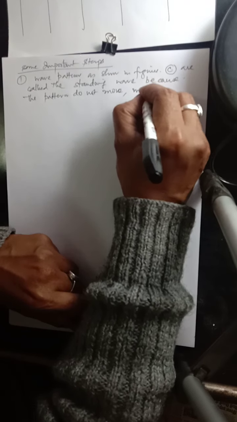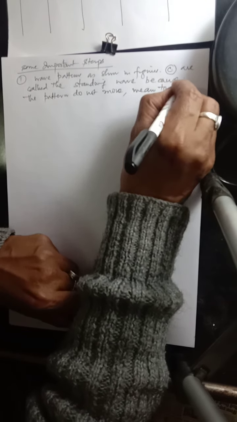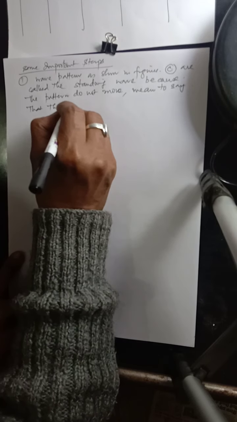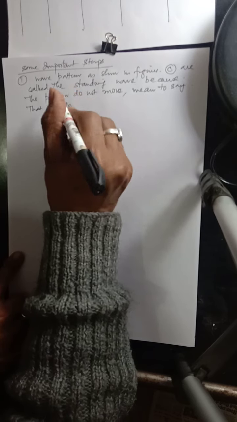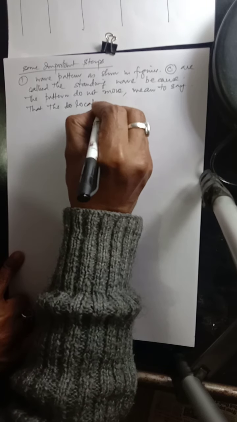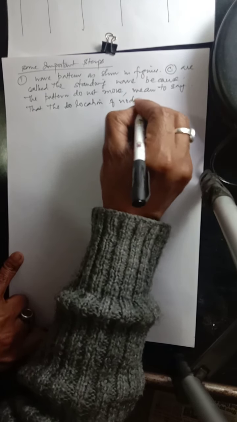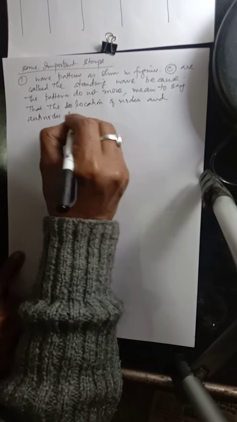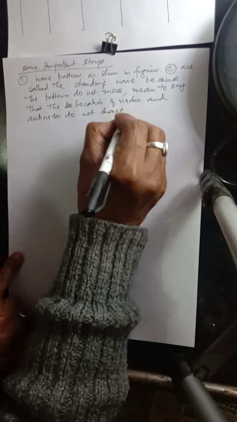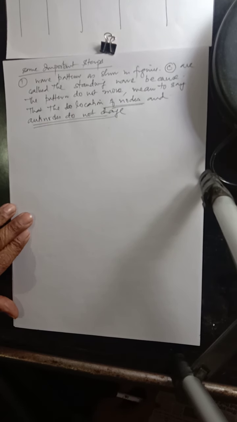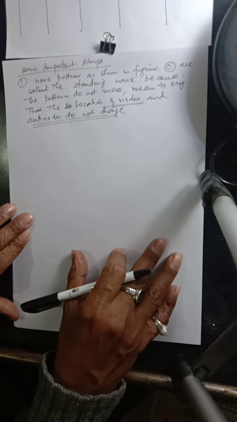What does it mean? It means that the location of nodes and antinodes does not change. So for this reason, it is known as the formation of the stationary or the standing waves.